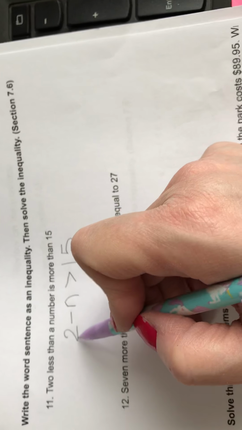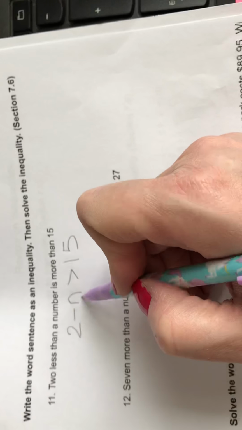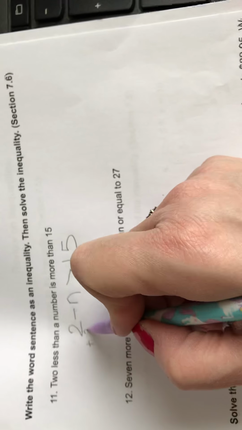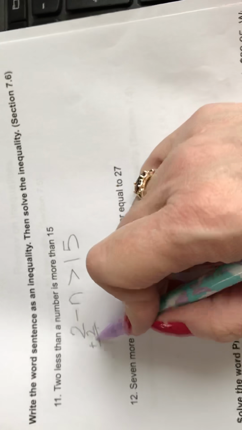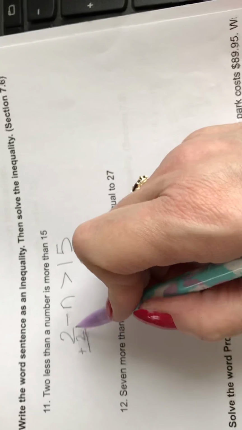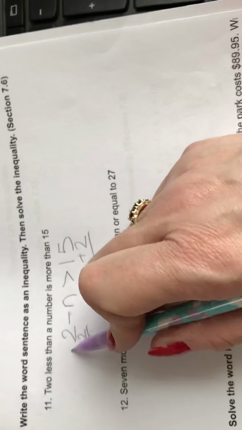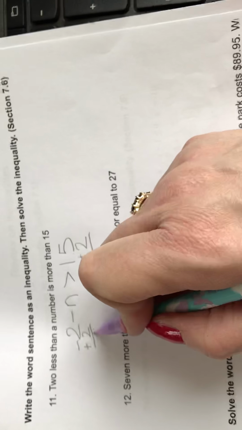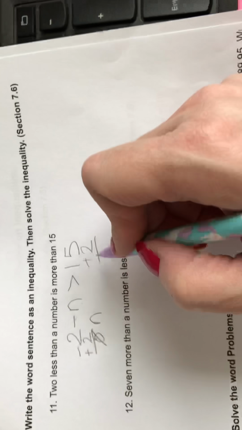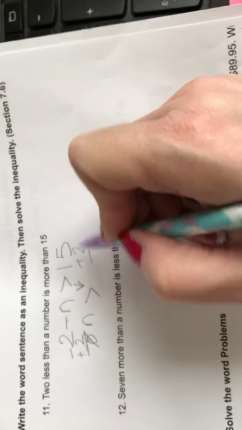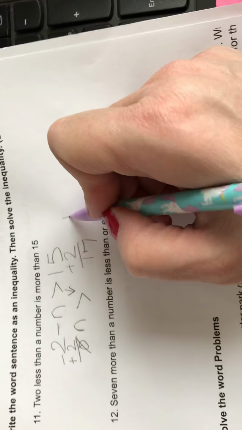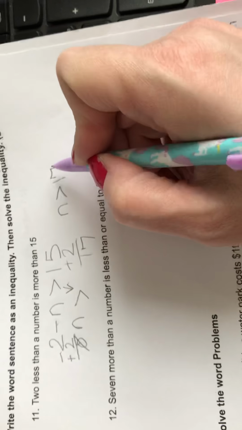Well, just like we did before, we have to get rid of all of this stuff that's in front of our letter. So if it's 2 minus, how would we get to 0? We would have to add 2. And if we add 2 on this side, we have to add 2 on the other side of the inequality. We know negative 2 plus 2 equals 0, n. Let's make it look like that, otherwise it says on, and we're on it already. We'll bring down that inequality, and we know 15 plus 2 is 17. So our ultimate answer is n is greater than 17.